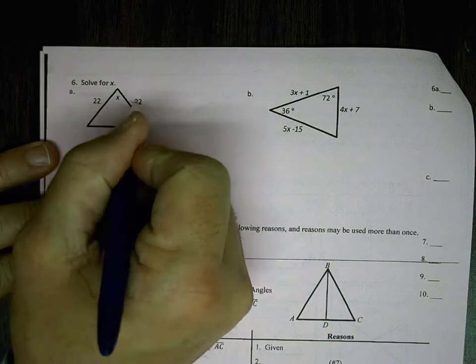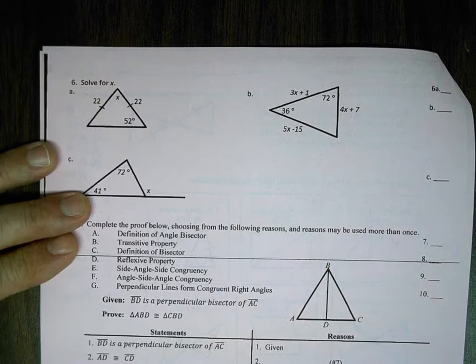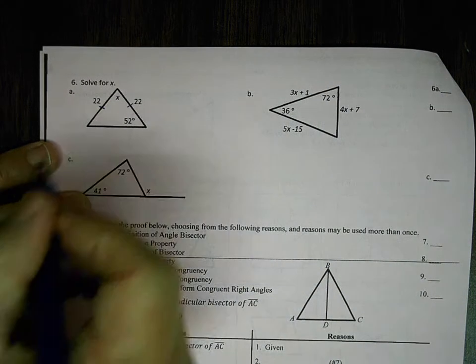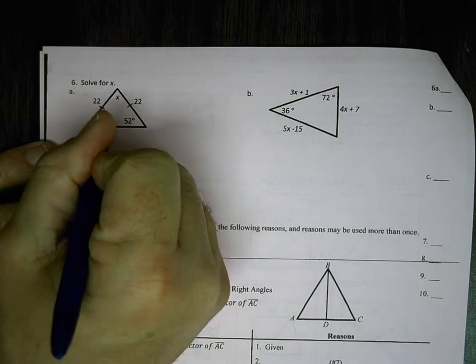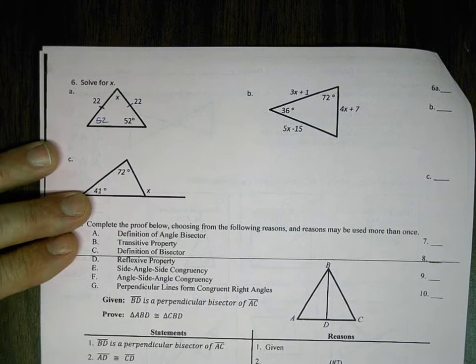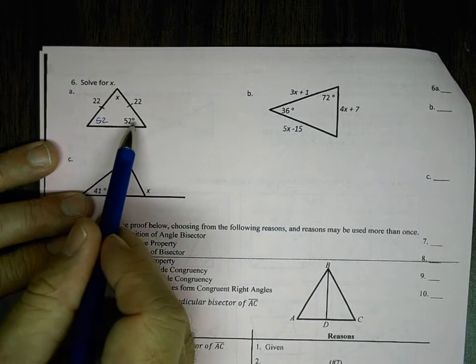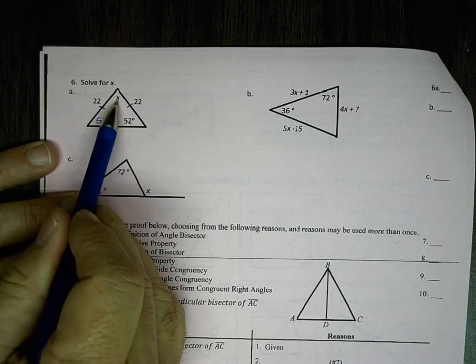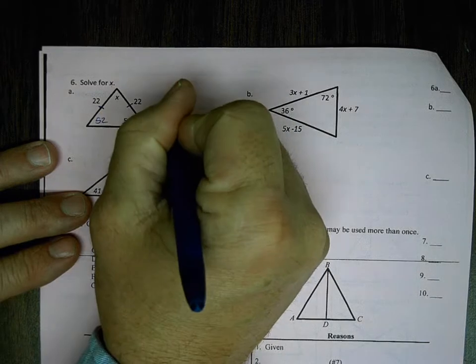Okay, a lot of questions on these today. We know these 2 sides are congruent, which means base angles are congruent, so that means both of these base angles have to be 52, which means they add up to 104, which means your vertex angle has to be 74 degrees.